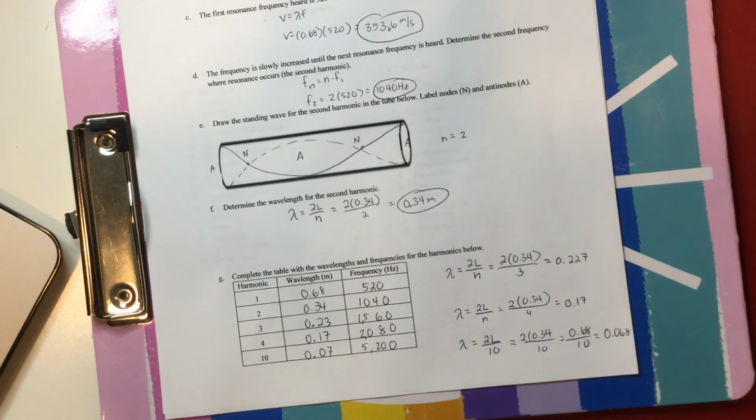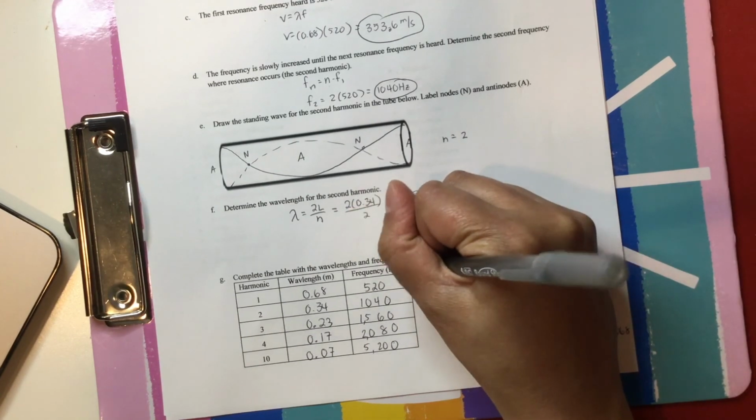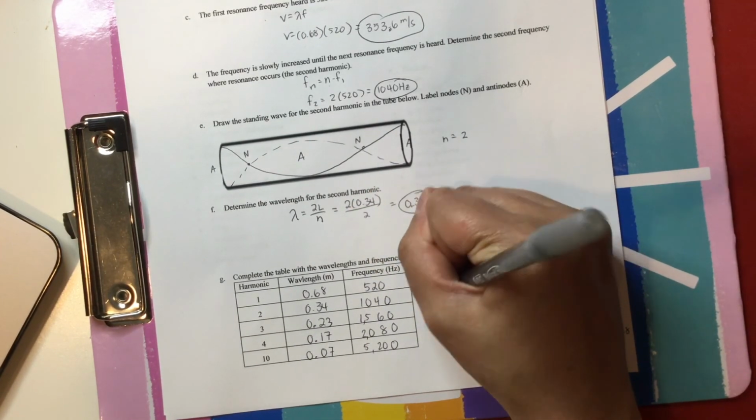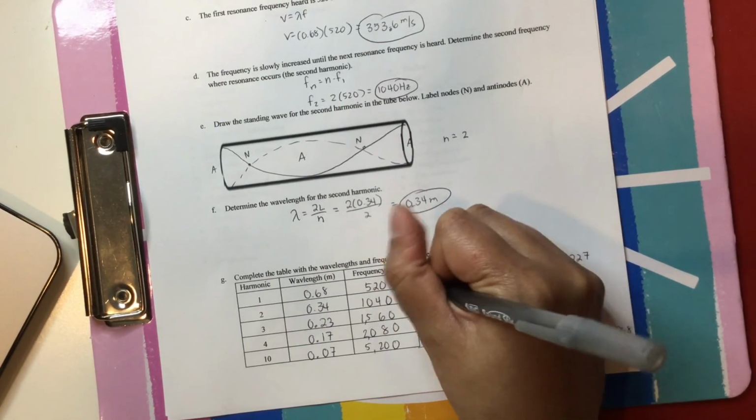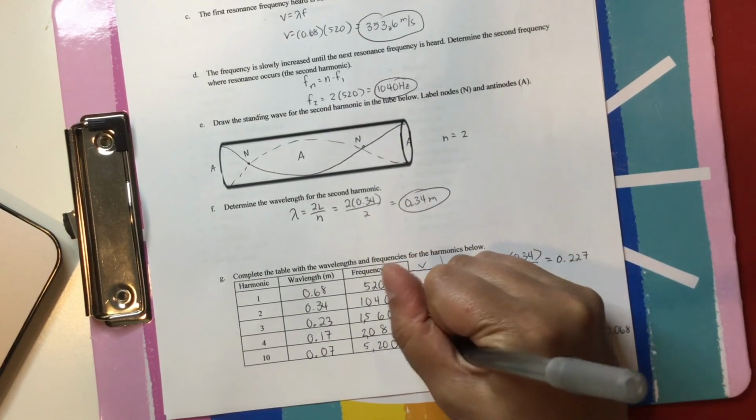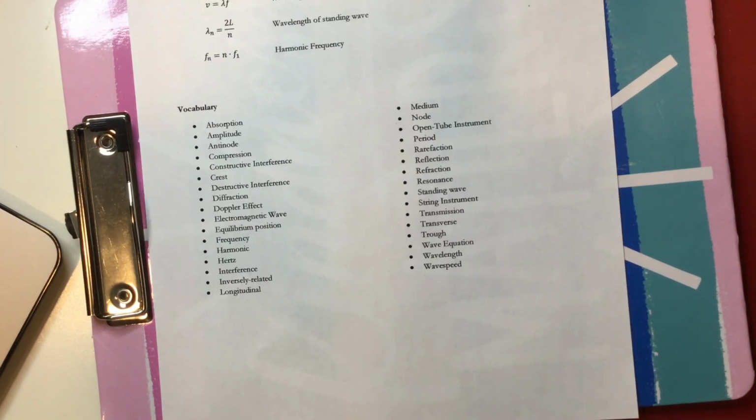Actually, if you mathed this out, you could calculate the speed of sound at all these different frequencies. Use that to calculate the average speed of sound for all your trials. Ta-da! You've reached the end of the video.